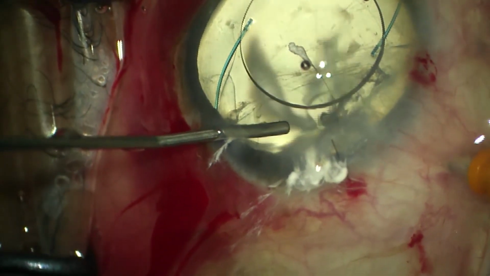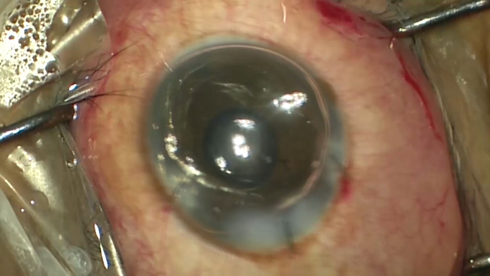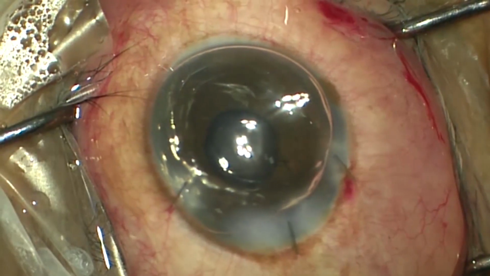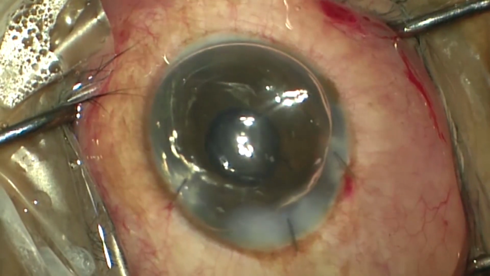It's important to keep in mind that the eye has to be kept firm before making the entry. In case a larger entry is made for a 20 gauge needle, then the port has to be sutured and cannot be left sutureless.